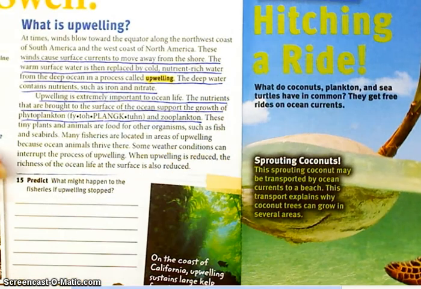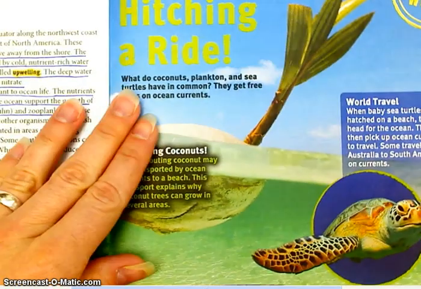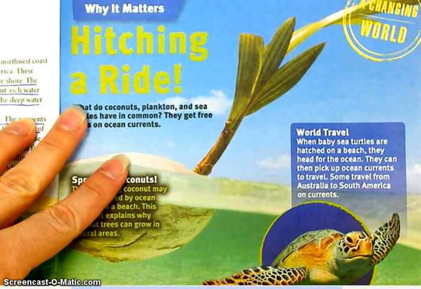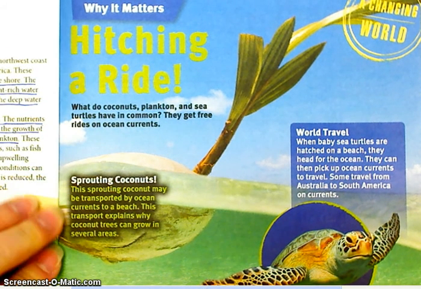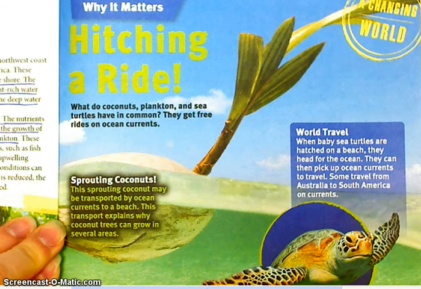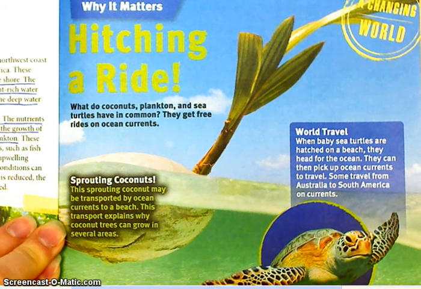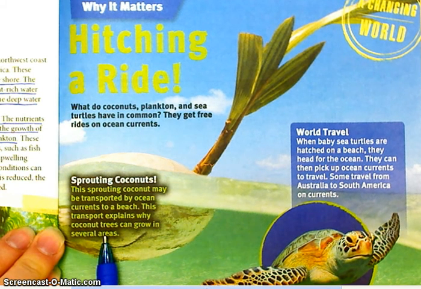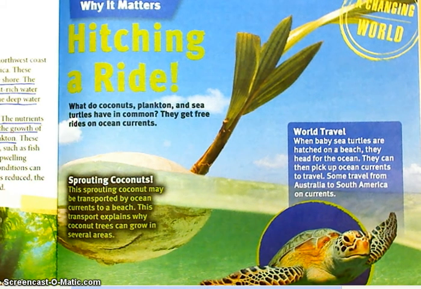Okay, let's go back just real quickly to page 445. And 445 gives you a, hey, why does this matter? Okay, ocean currents help to redistribute all sorts of things, not only just heat and nutrients, but ocean currents can transport coconuts floating in the sea. Sea turtles use ocean currents. Phytoplankton, zooplankton, they all get circulated because basically they're getting a free ride on an ocean current. That's what they're using as their transport.